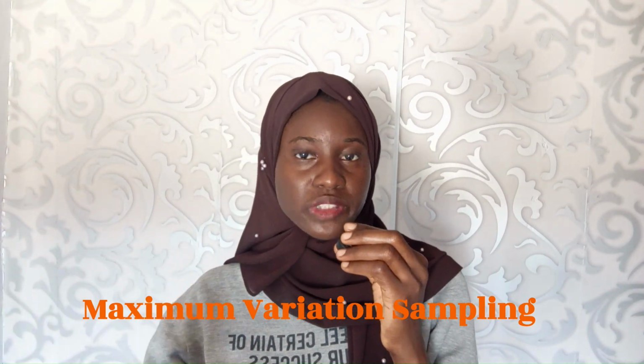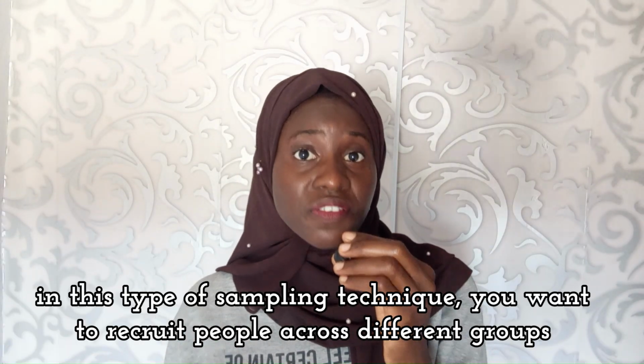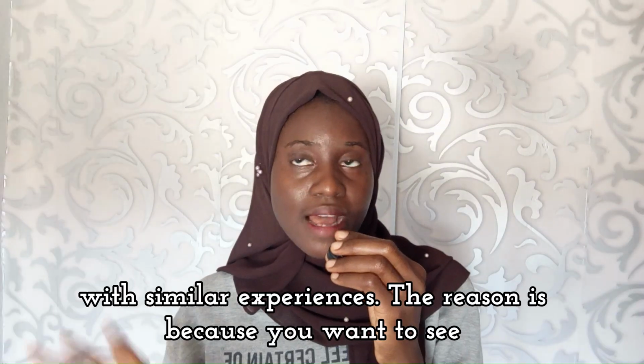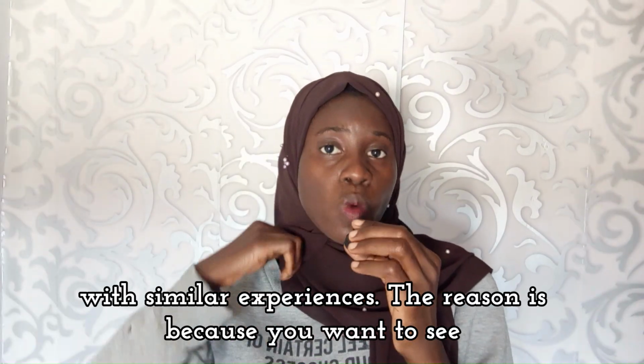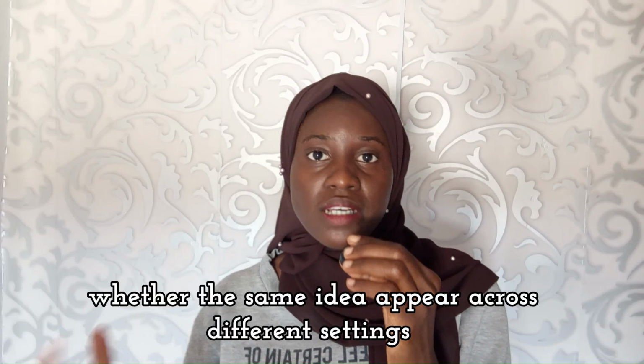Now, this is the opposite of the homogeneous type of sampling. I don't know why they don't call it heterogeneous, but you can use this to remember it. In this type of sampling technique, you want to recruit people across different groups with similar experiences. The reason is because you want to see whether the same idea appears across different settings.